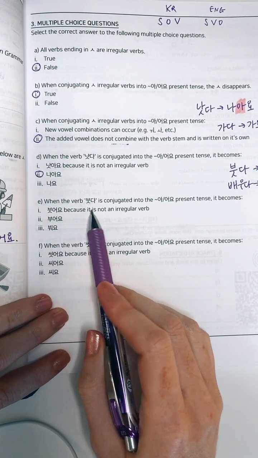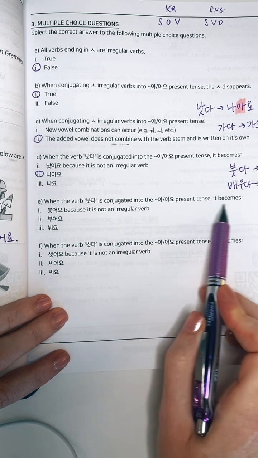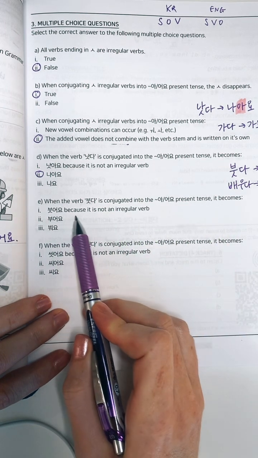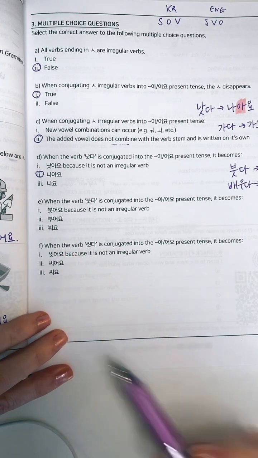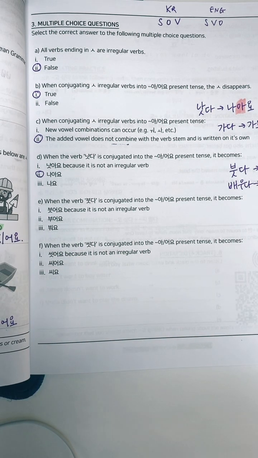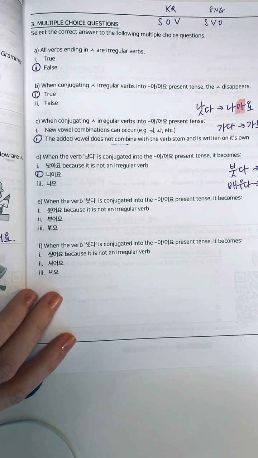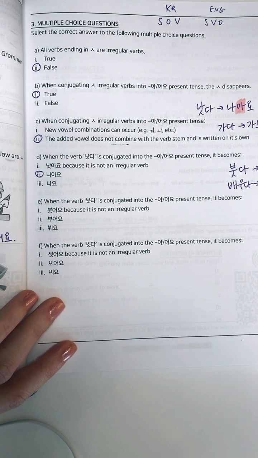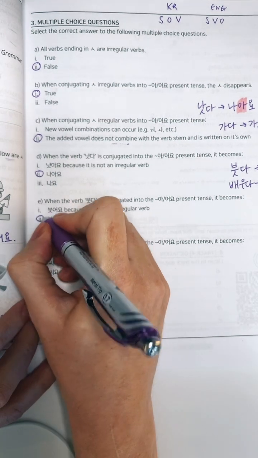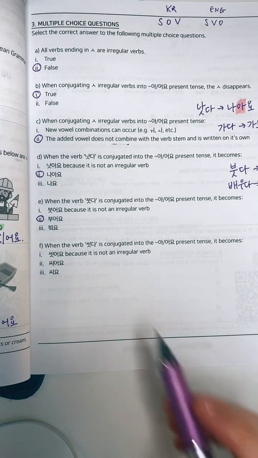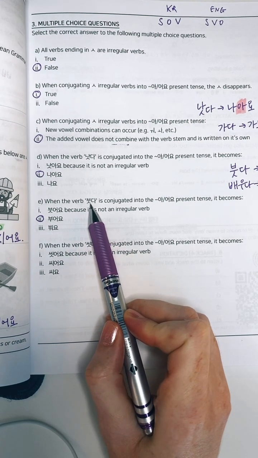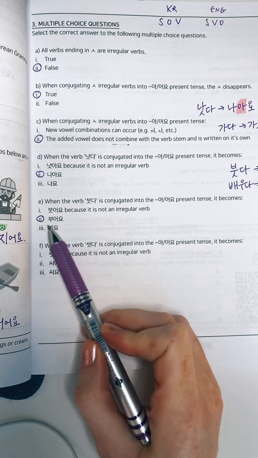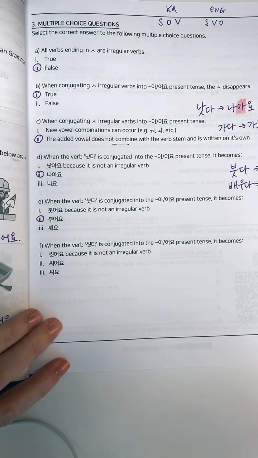E. When the verb 붓다 is conjugated into the present tense, it becomes 1. 붓어요 because it is not an irregular verb, 2. 부어요, or 3. 부요. What does 붓다 become? Again, I kind of gave this away just a few seconds ago, but that's all right. We're just practicing this. What does 붓다 become? Right, good job. It becomes number 2 because this is a ㅅ irregular verb and this 어 is written separately. It does not combine with the verb stem.